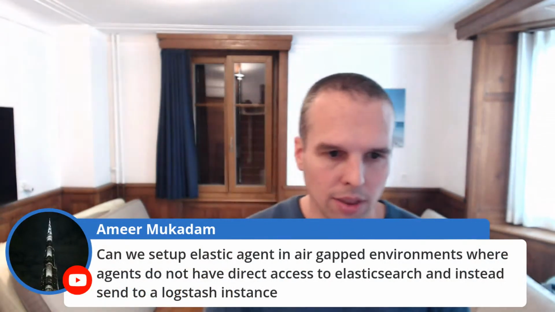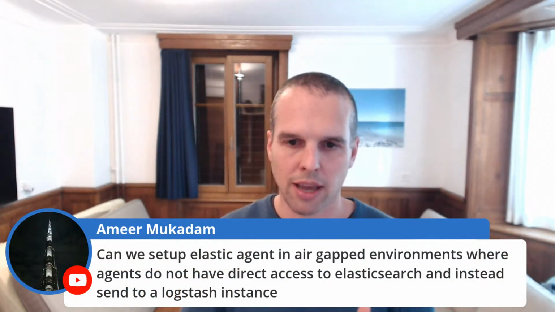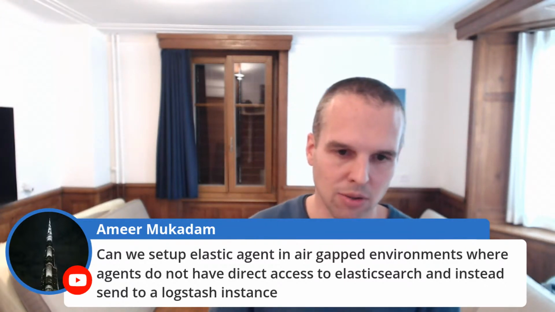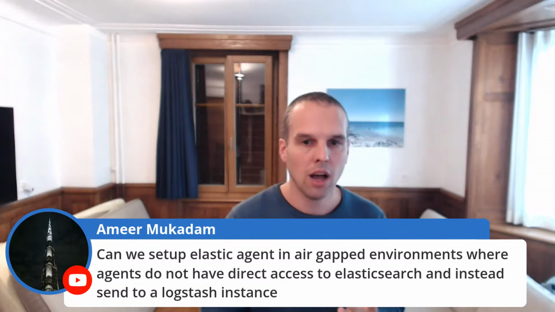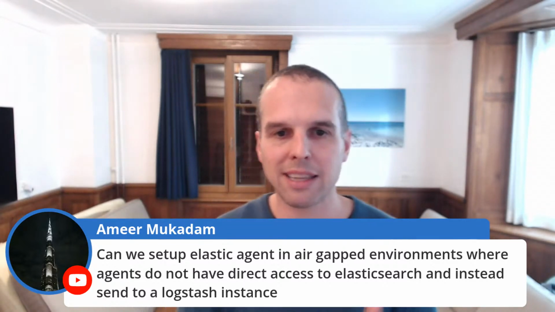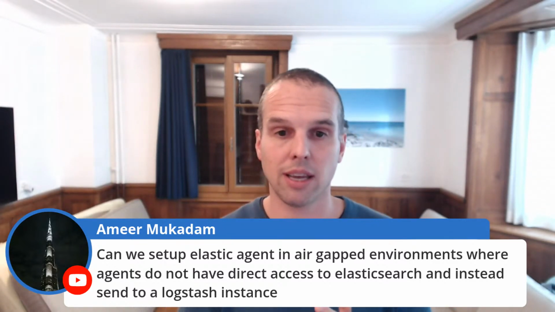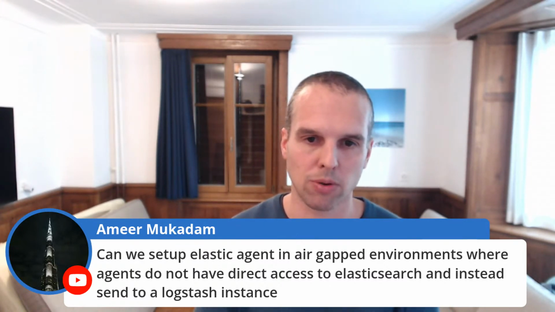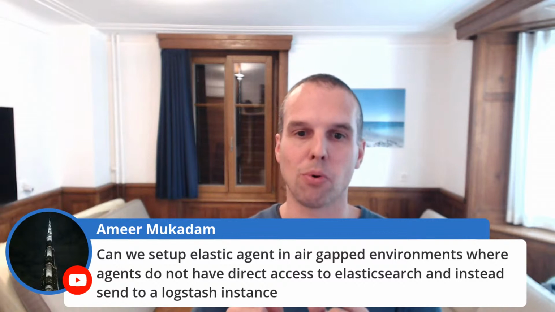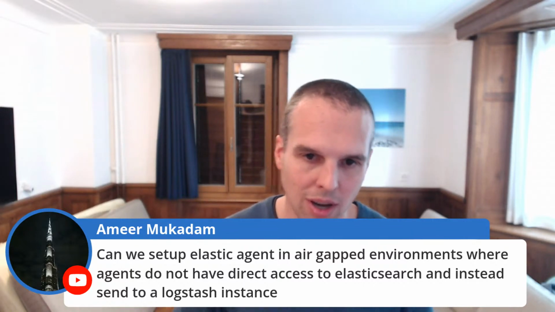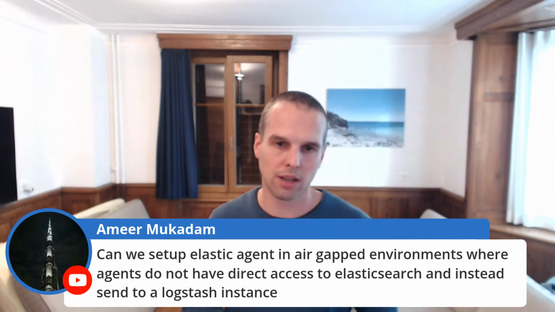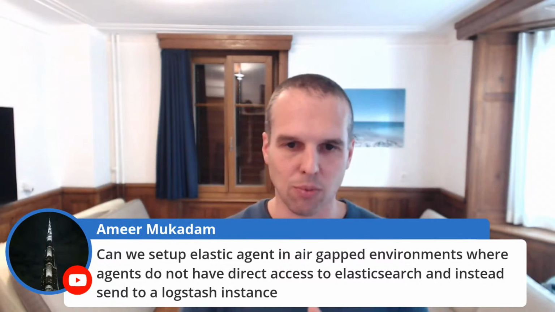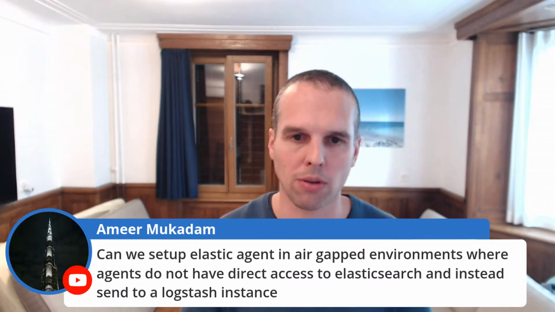The next one: can we set up Elastic Agent in air-gapped environments where agents do not have direct access to Elasticsearch and send data to Logstash instances? So it depends. Actually today, it's not fully supported, but you can configure Logstash output for Elastic Agent. And now comes the important bit, in standalone mode. That you can do today, and it works. As I said, we work on making it fully supported, but it works.